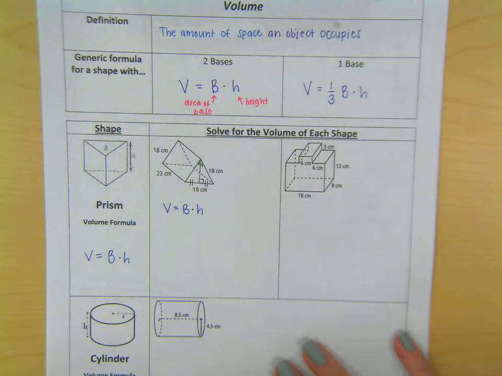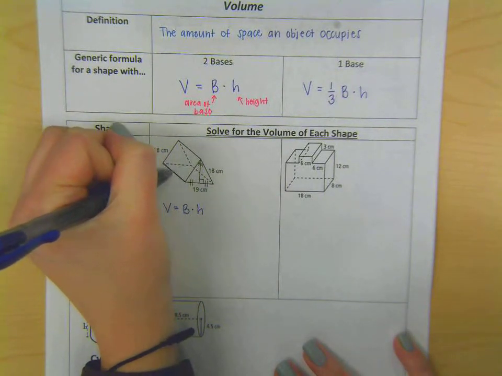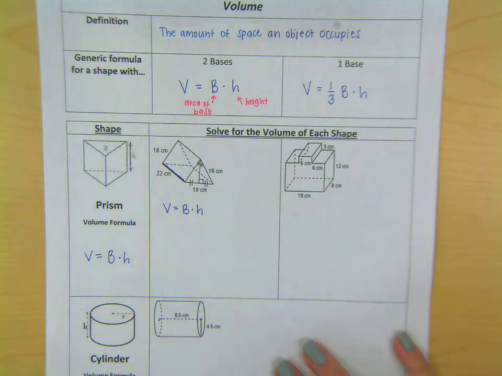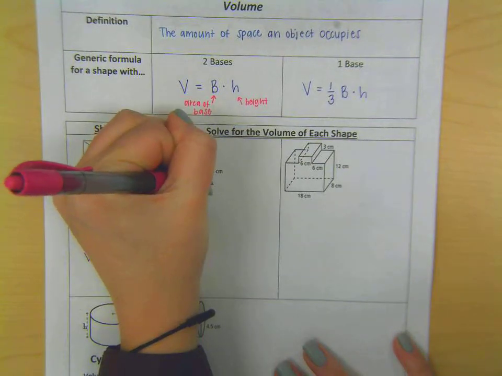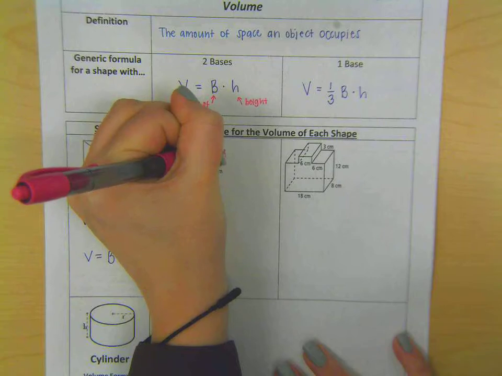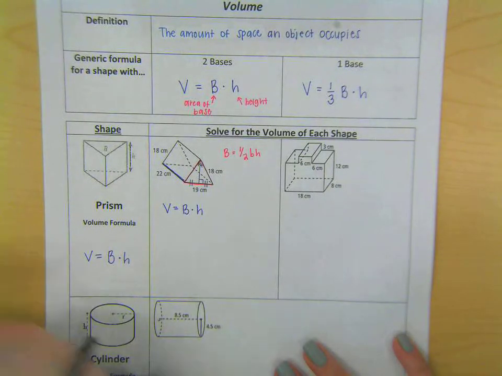The height is just the distance between our two bases, so our height is actually going to be this 22 centimeters here. Now we have to find the area of our base. We have a triangle as our base, and we know that the area of a triangle is 1/2 times base times height.